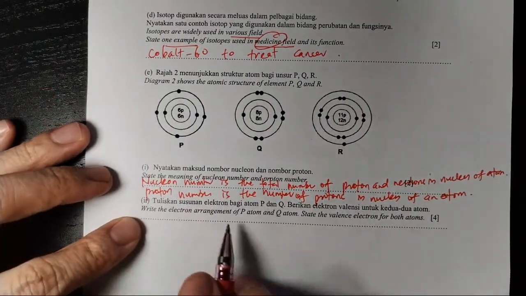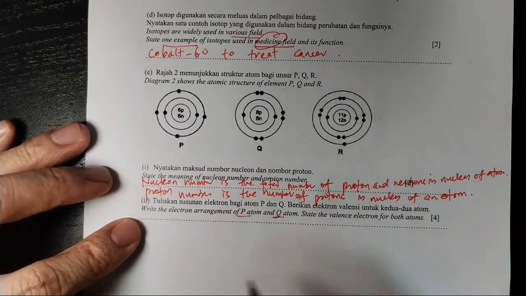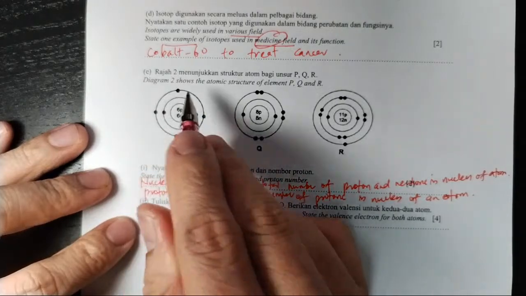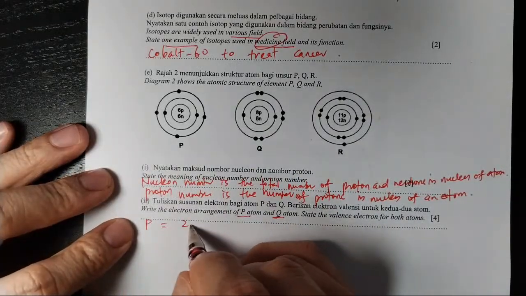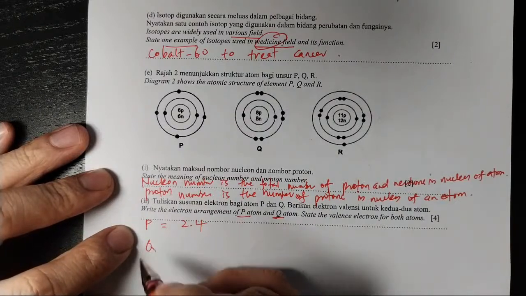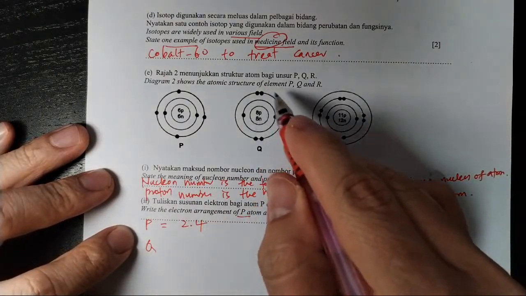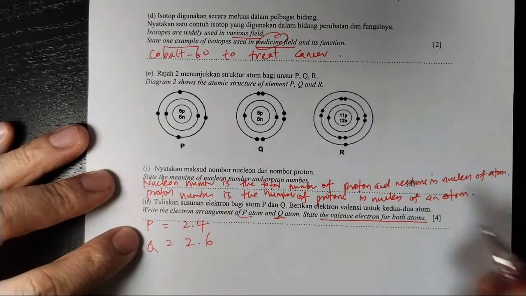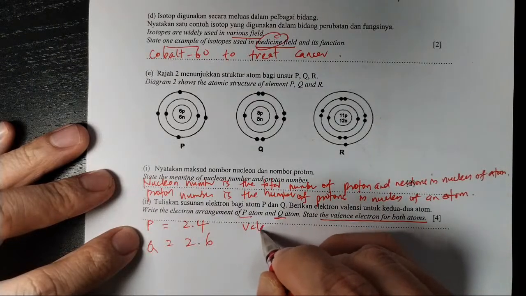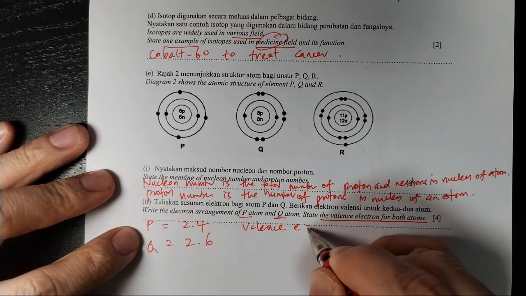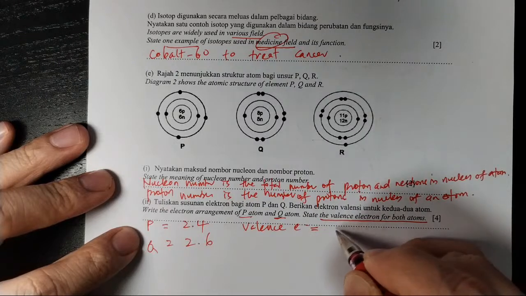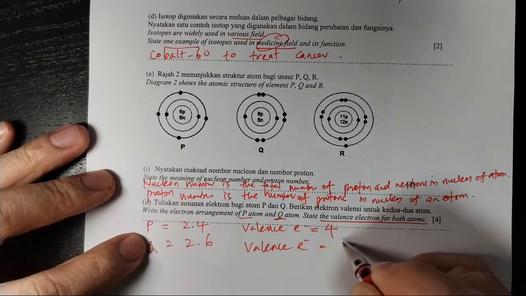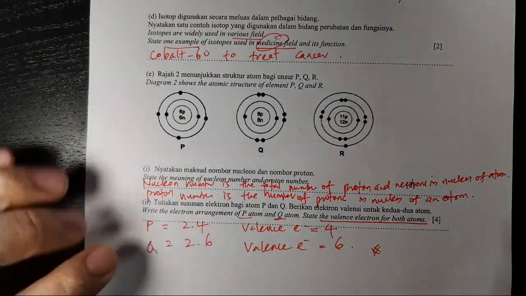Now write the electron arrangement for P and Q. P is already mentioned here, so P is 2, 4. Q is 2, 6. State the valence electrons for both. The valence electrons for P is 4, and for Q the valence electrons is 6. So 4 marks.